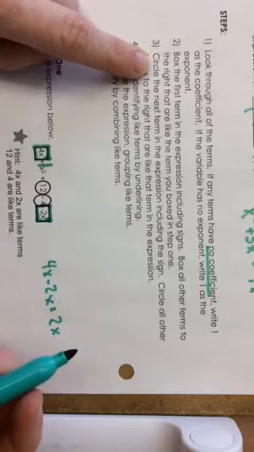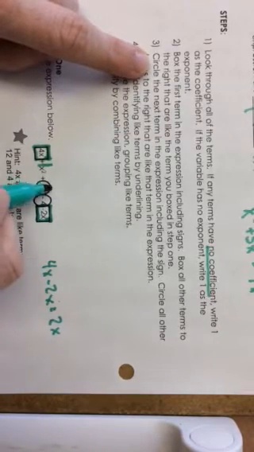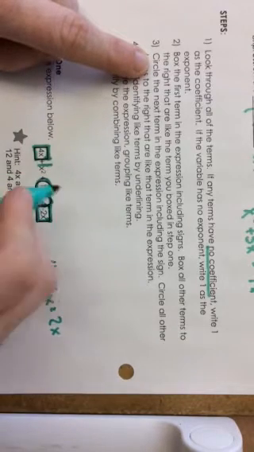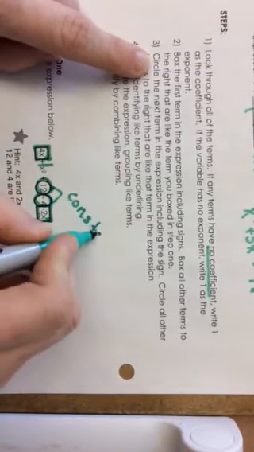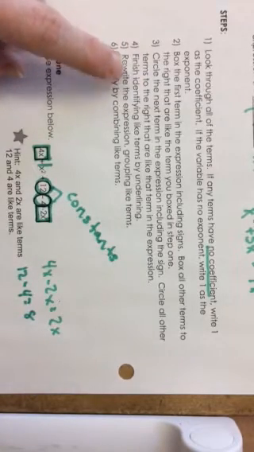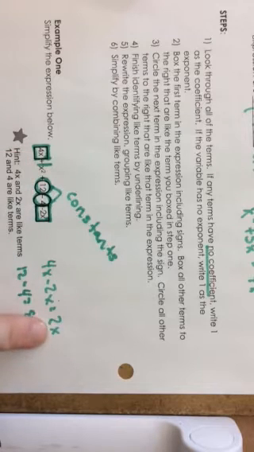Circle the next term. So the next term in the expression including the sign. So here I see 12 minus 4. Those are like terms. They're both called constant, where you don't have a variable. So I would do 12 minus 4, and I would actually get 8. Finish identifying like terms. So when I look in here, I don't see a like term for 1x squared, so I leave that as it is. So my expression would be x squared, that's here, plus 2x, which I got from here, plus 8.